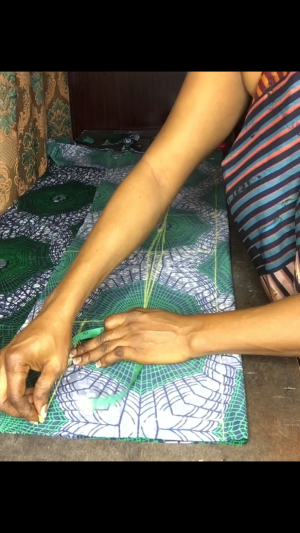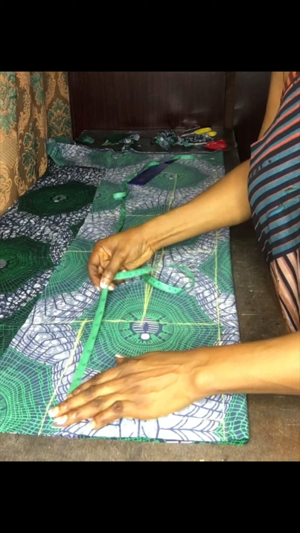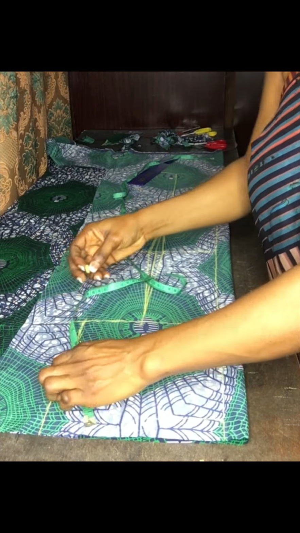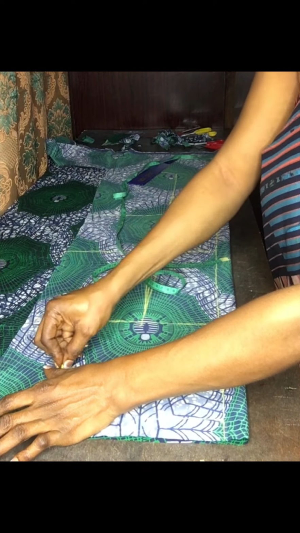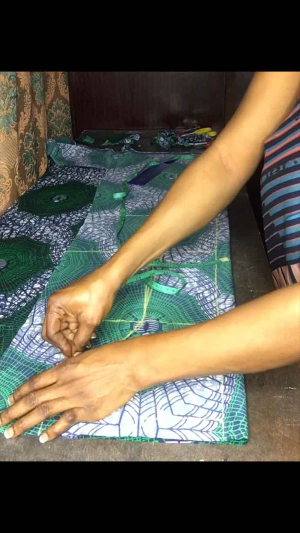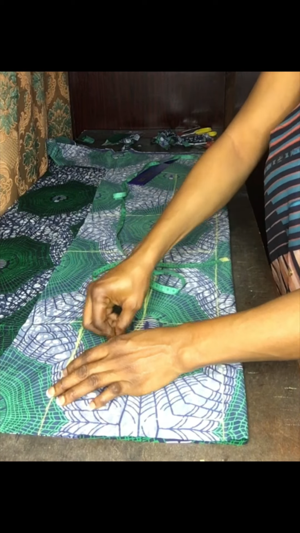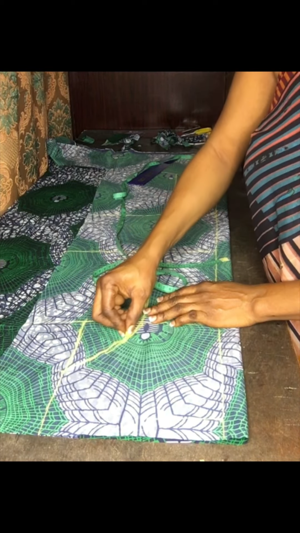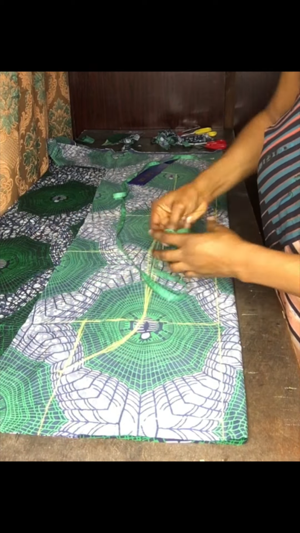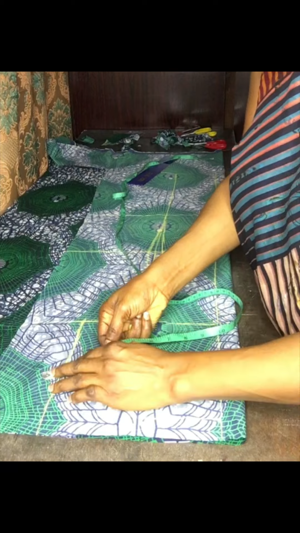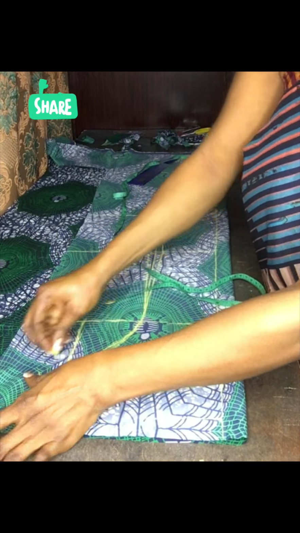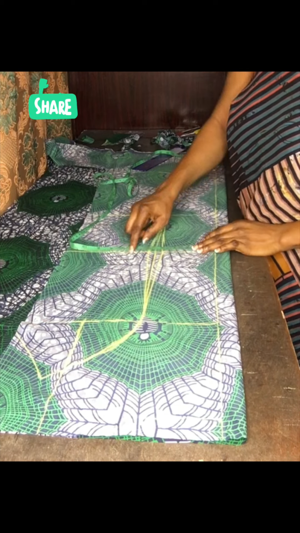So I didn't take my shoulder measurements. So I'll connect it. So I'll add 1 inch to it.